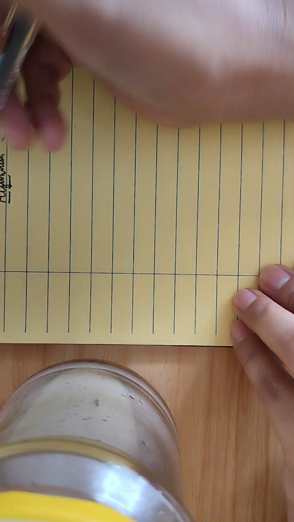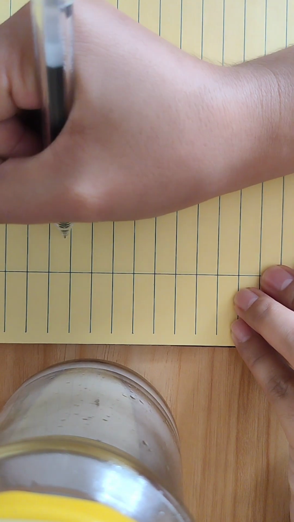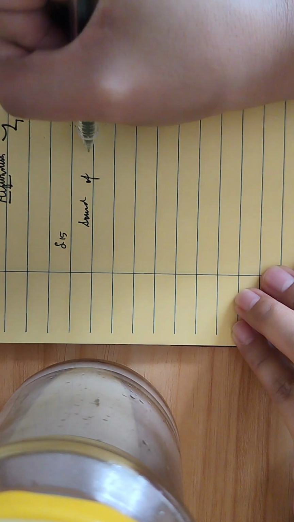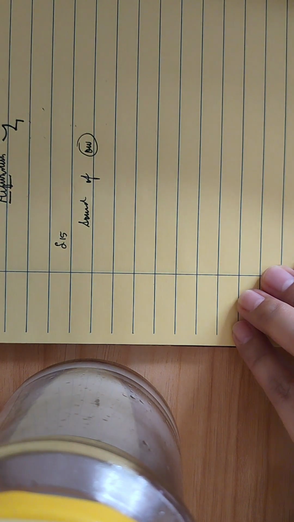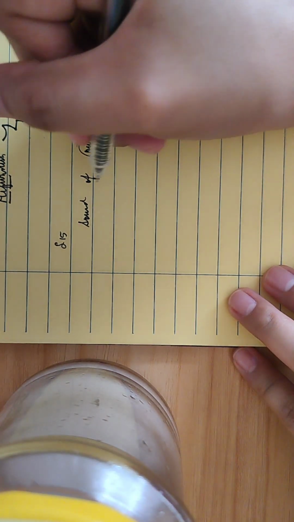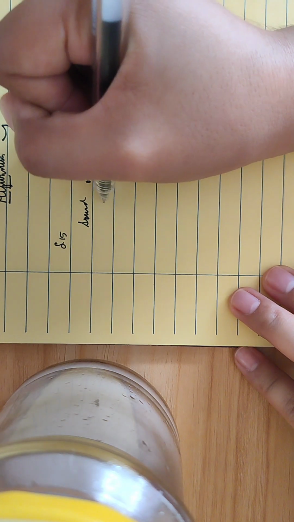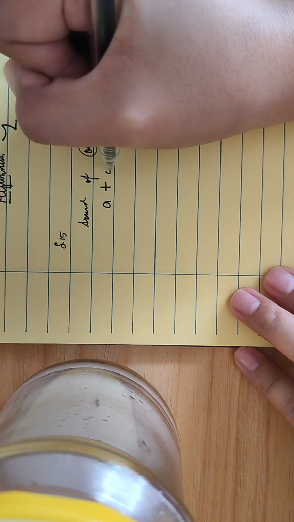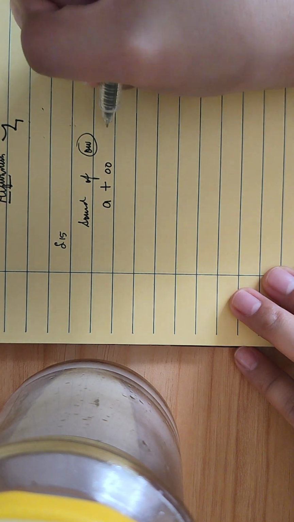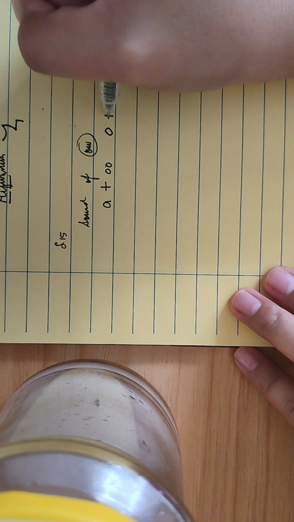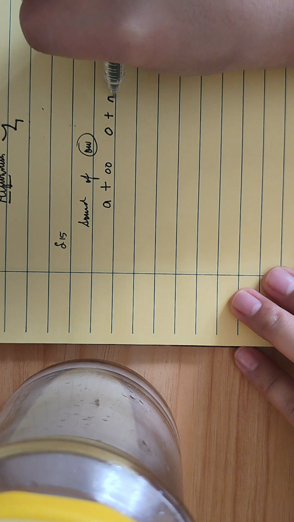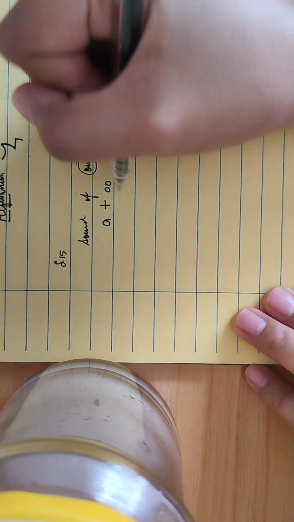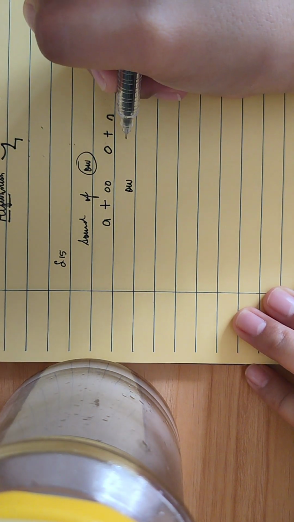Another lesson in our lesson 15 is the sound of our ow. The sound of your ow is represented by the circle of your A and the outline of our U. We have the circle of your A plus the outline of your U. For this one, we will just combine the two for us to have the sound of our ow.